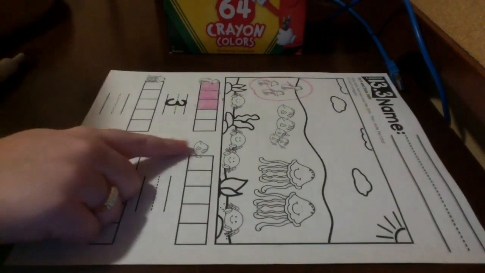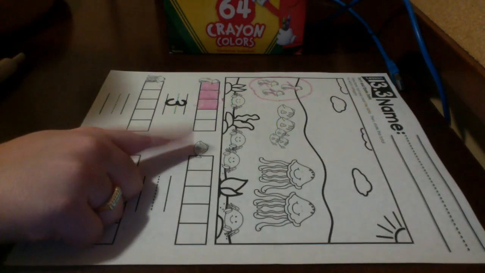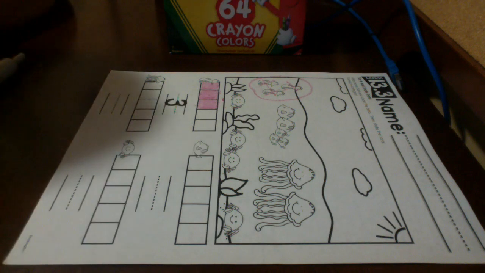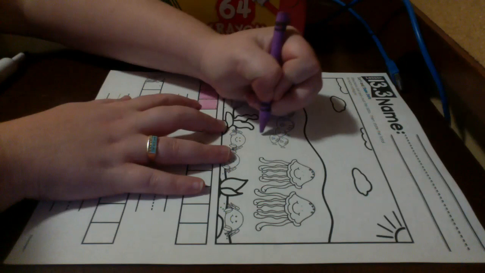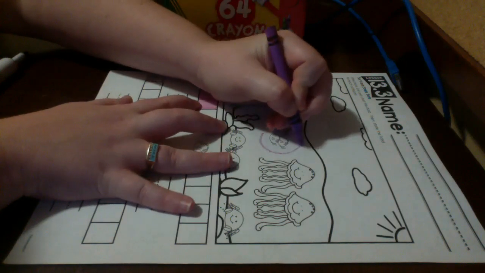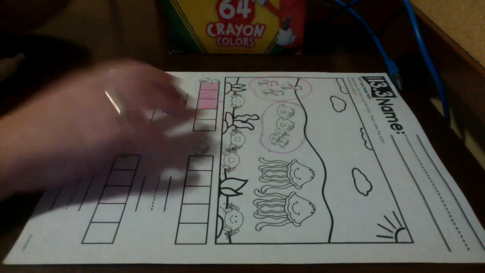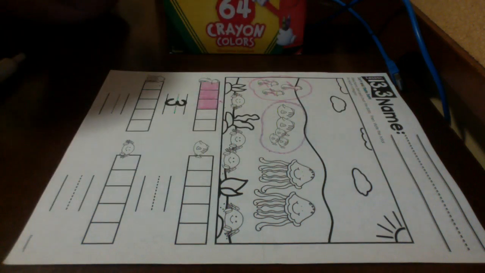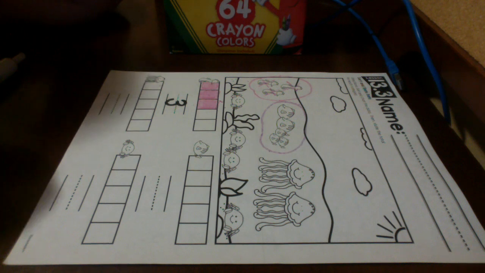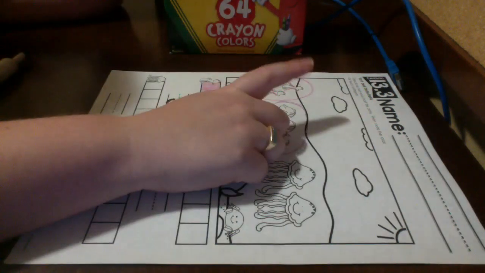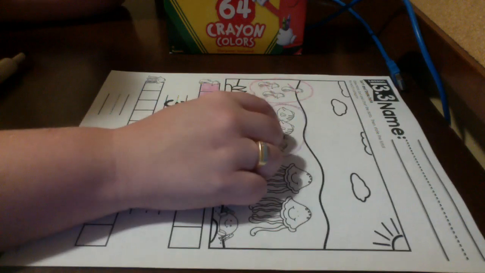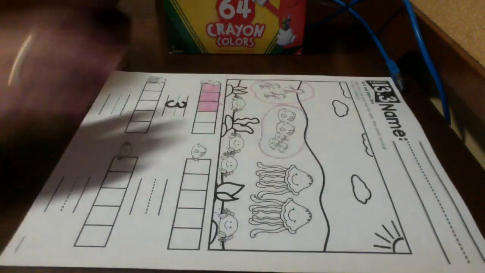The next one, what do they want us to look for next? That's right, they want us to look for the fish. Now, it doesn't matter what size fish, just find all the fish you can find. So I circled all my fish. Now let's count how many fish are in my circle. Ready? 1, 2, 3, 4, 5.